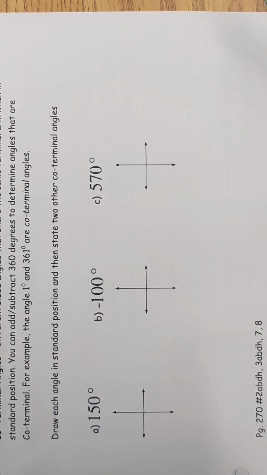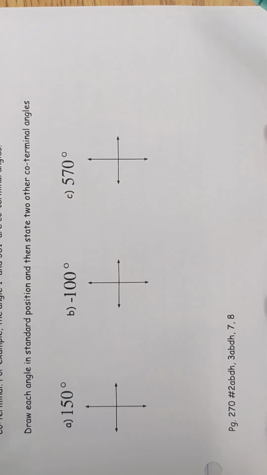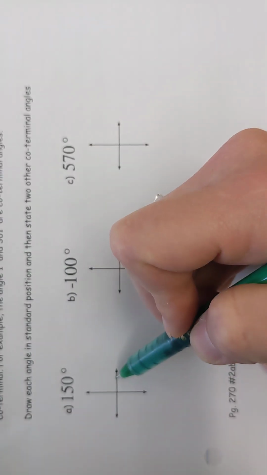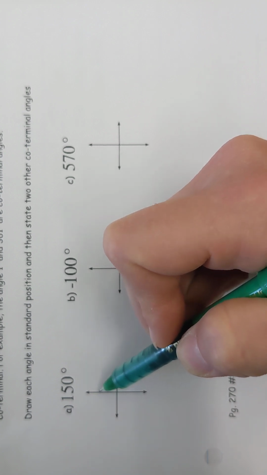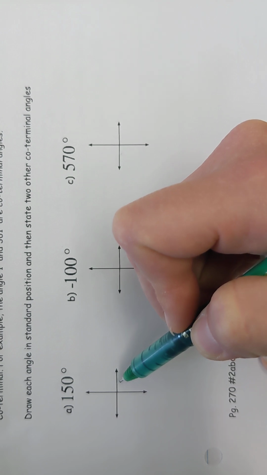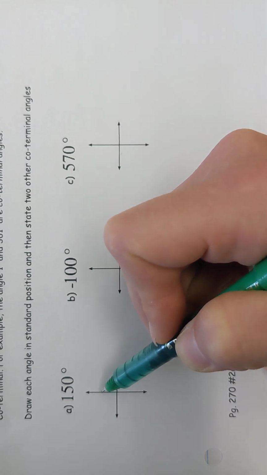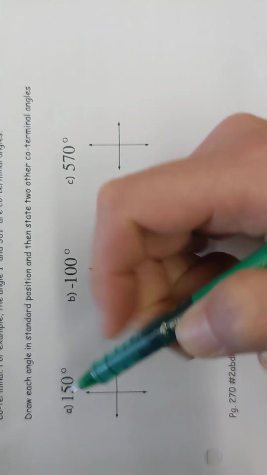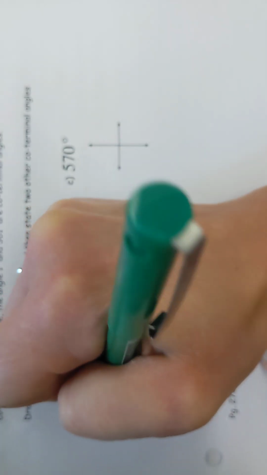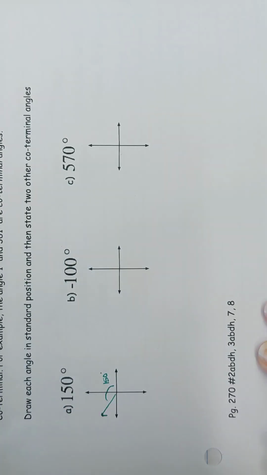So let's draw a couple of these. All right, the first one up, 150 degrees. I'm going from quadrant 1 and around counterclockwise because I have a positive angle. I need to go 90, and then I need to go 60 more. So I'm going to put it about here, and I'm going to call that 150 degrees.